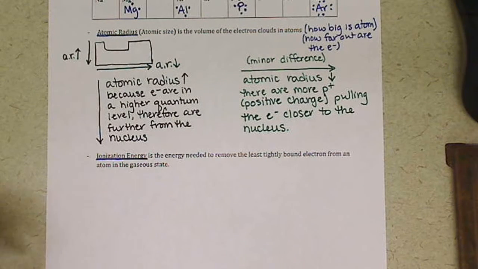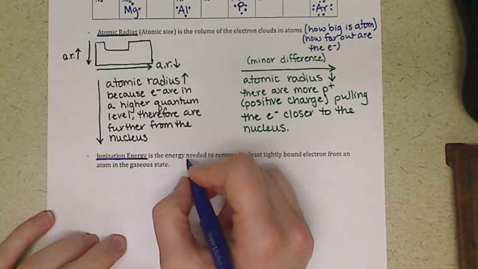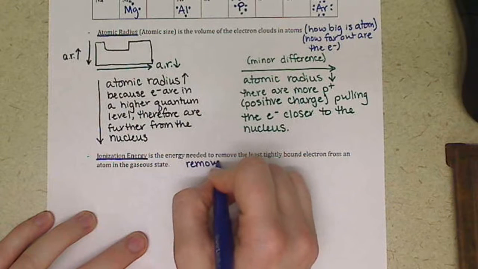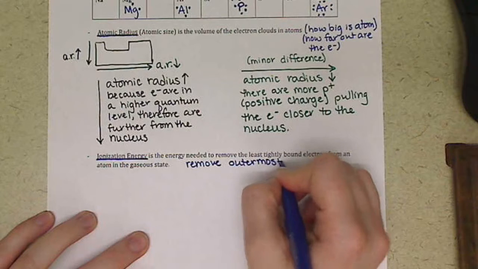Okay. So we're looking at the energy needed to rip off an electron. Essentially, the further away from the nucleus the electron is, the easier it is to pull off. The further away from the nucleus, the less it feels that positive charge. So what happens is we're trying to remove the outermost electron.